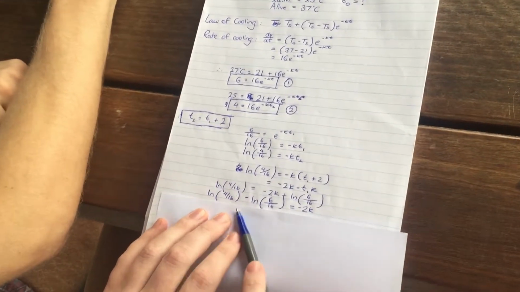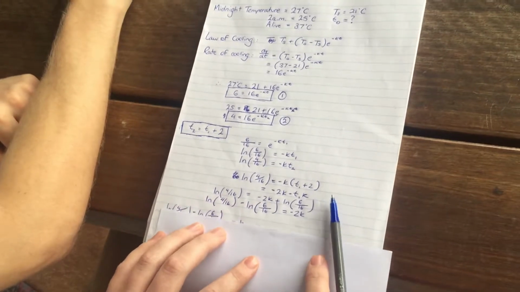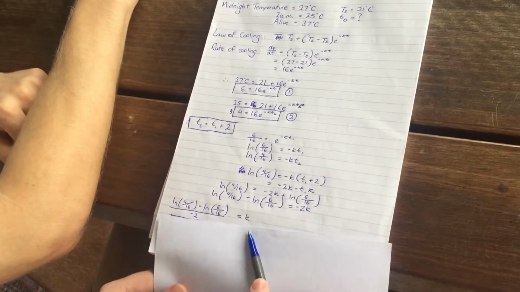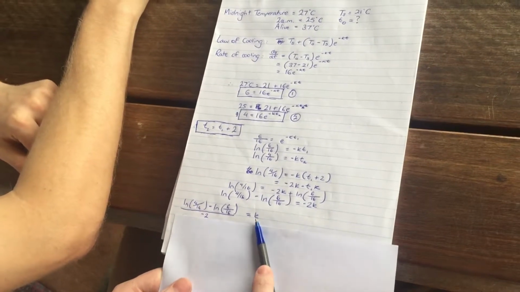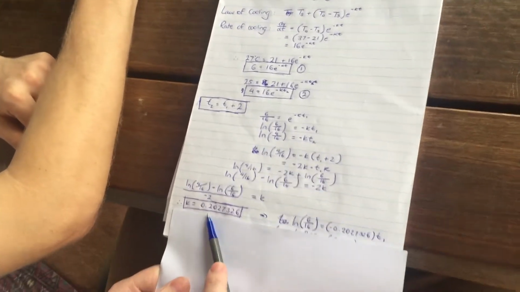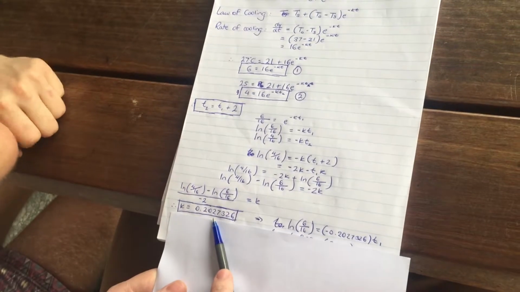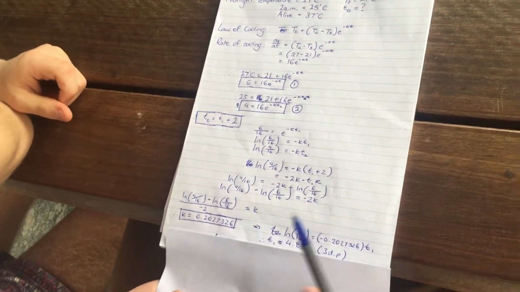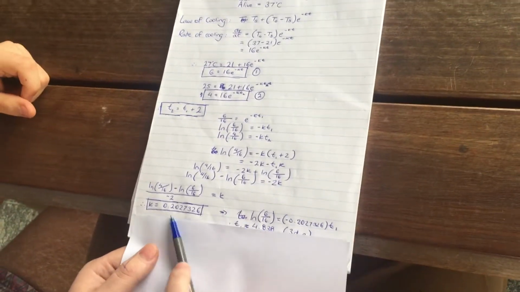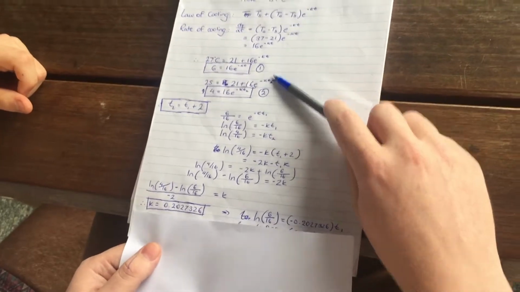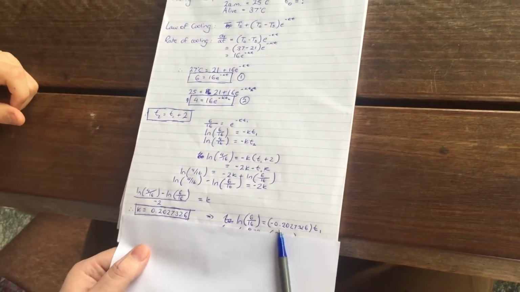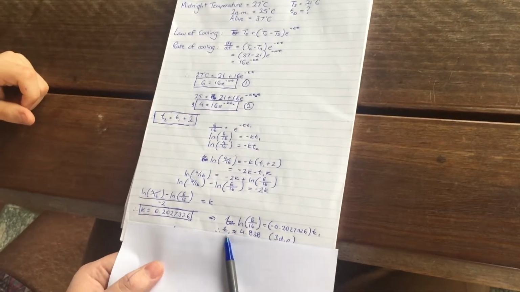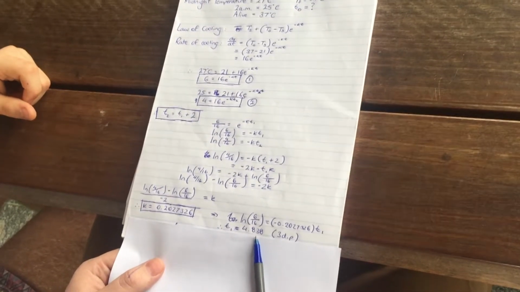Rearranging to get the logs on one side and simplifying for k, we get the log of 4 on 16 minus the log of 6 on 16, all over negative 2, is equal to k. So k is equal to 0.207027, etc. Subbing this k back into equation 1, the log of 6 on 16 is equal to negative kT1, so we know that T1 is equal to 4.838.